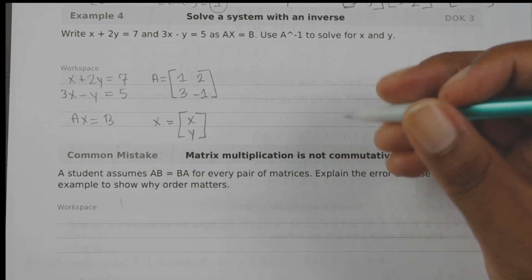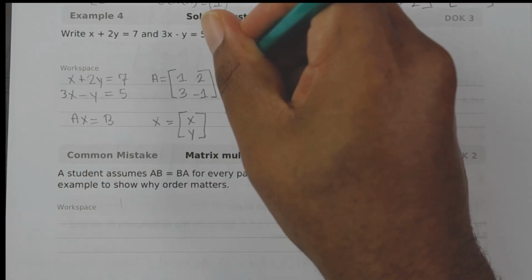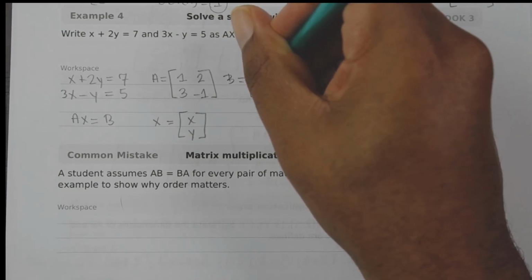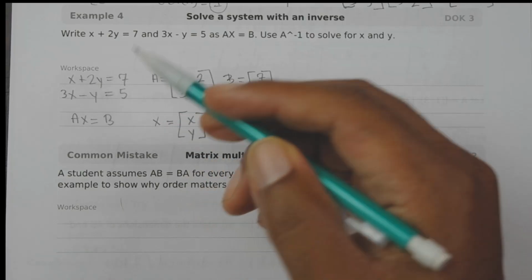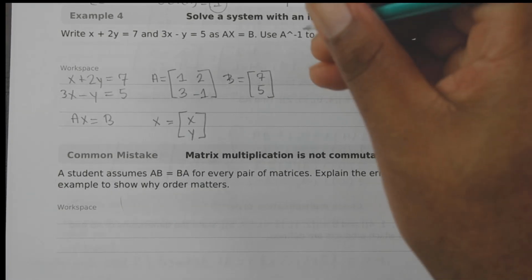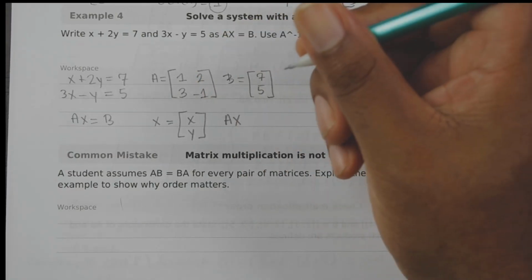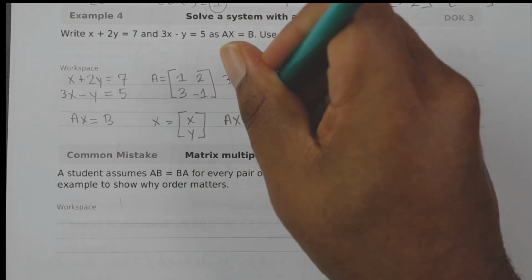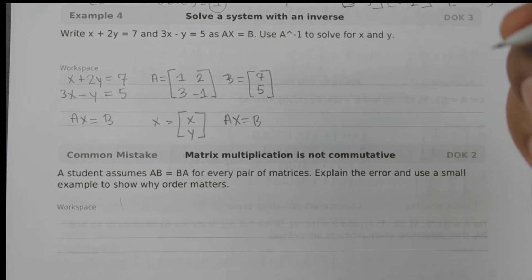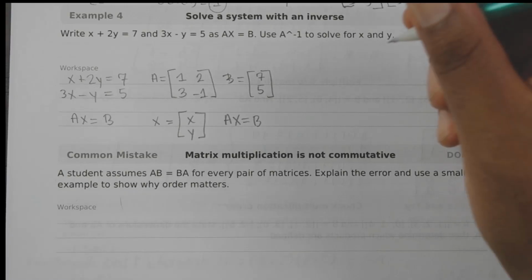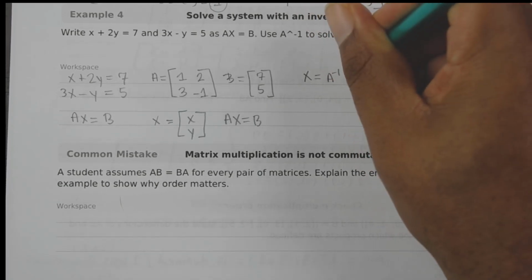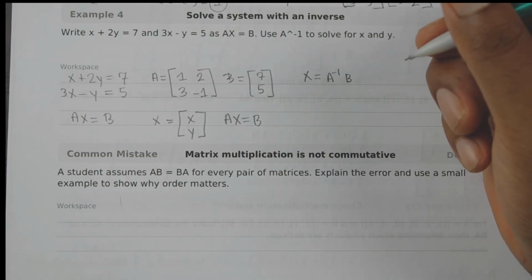The constant matrix is B, which is 7, 5, right? 7, 5. That would be the B, which is established here. Okay. So essentially, if we're writing AX equals B, to solve for X, we would multiply both sides by the inverse of A. Okay. So what we would do is essentially X equals the inverse of A times B.